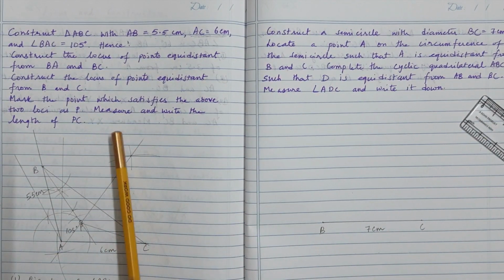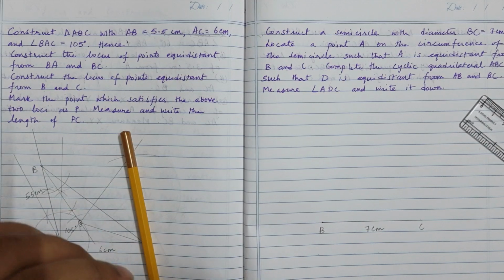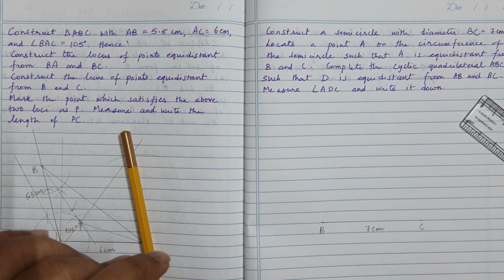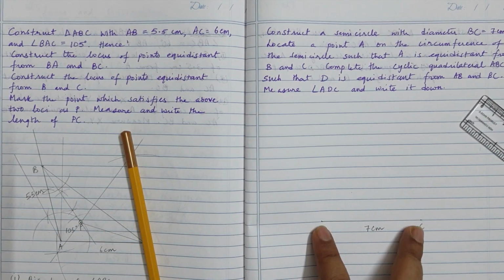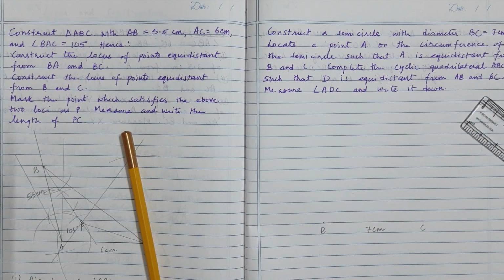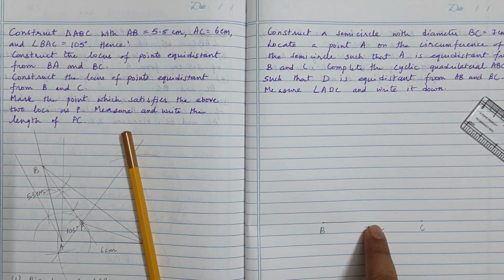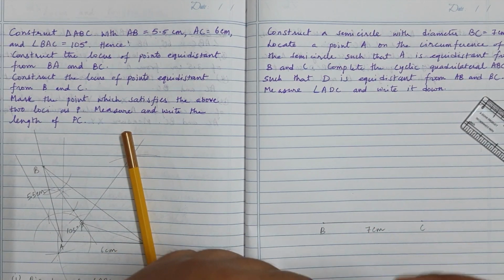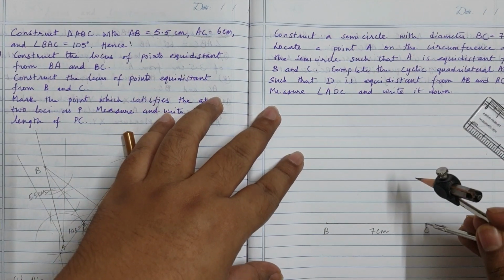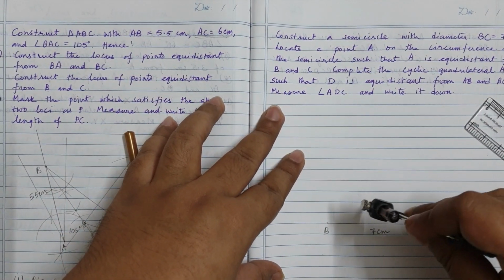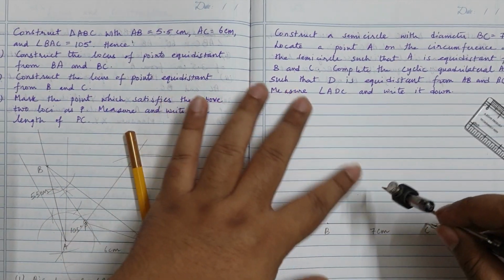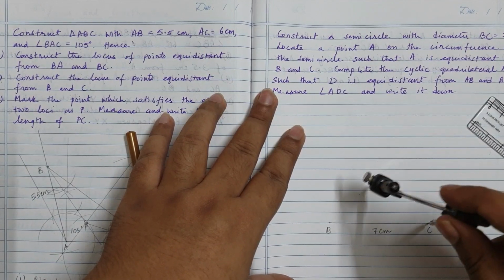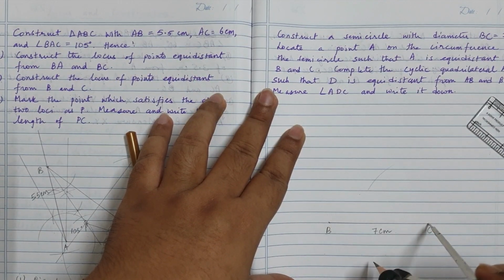To draw a circle or semicircle, I need to know where the center is and what the radius is. So since BC is the diameter, the center will be at the midpoint. Now instead of locating it with my scale, let me quickly draw a perpendicular bisector. That is the recommended procedure to locate the midpoint of any line segment.